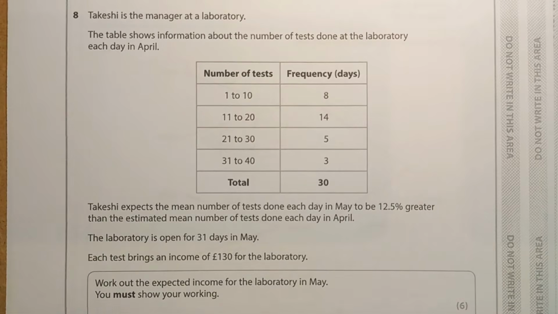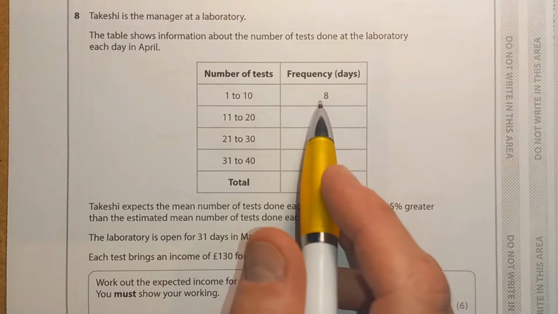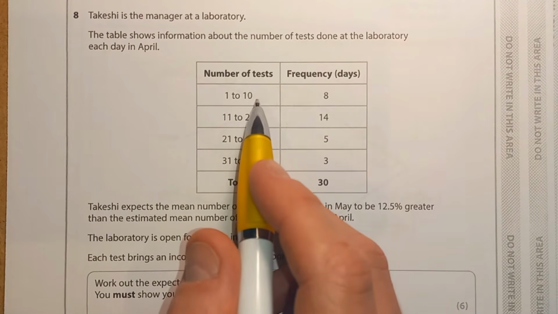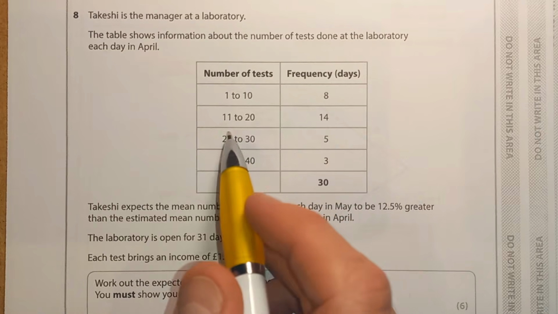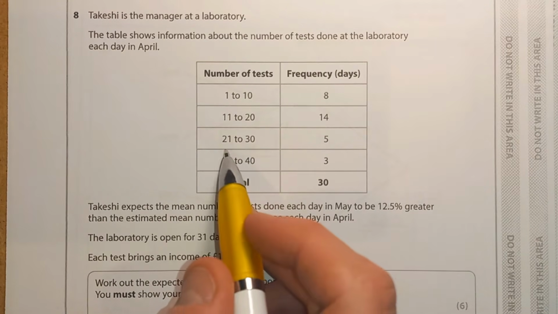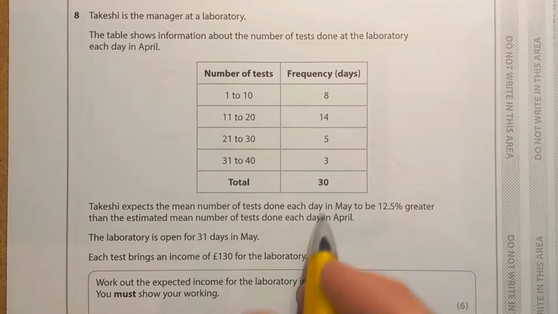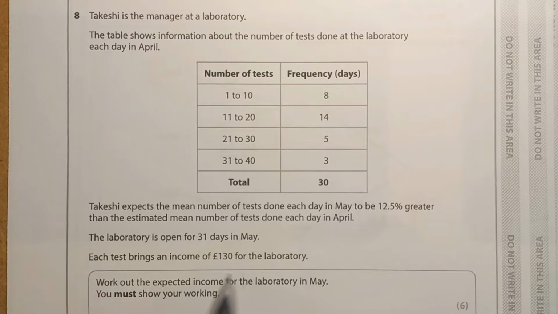Question 8. Takeshi is the manager at a laboratory. The table shows information about the number of tests done at the laboratory each day in April. So there were between 1 and 10 tests done on 8 days, between 11 and 20 tests done on 14 days, 21 to 30 tests done on 5 days, and 31 to 40 tests done on 3 days, with a total of 30 days.